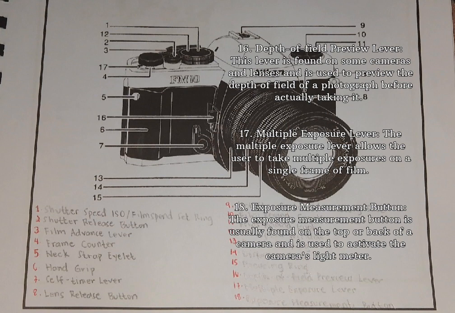Number 17. Multiple exposure lever. The multiple exposure lever allows the user to take multiple exposures on a single frame of film. Number 18. Exposure measurement button. The exposure measurement button is usually found at the top or back of a camera and is used to activate the camera's light meter.